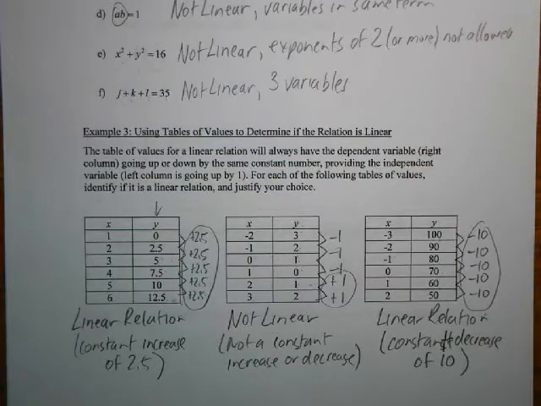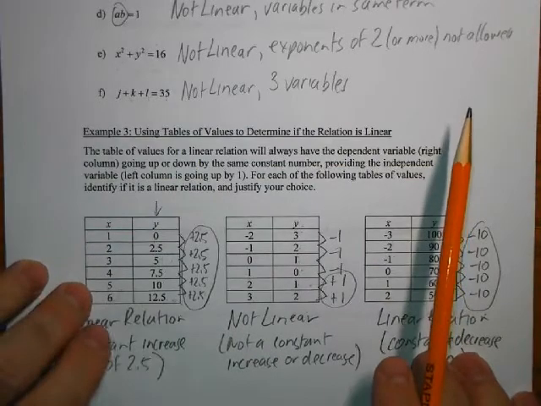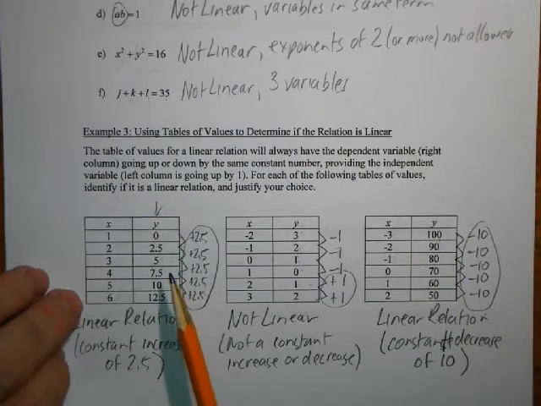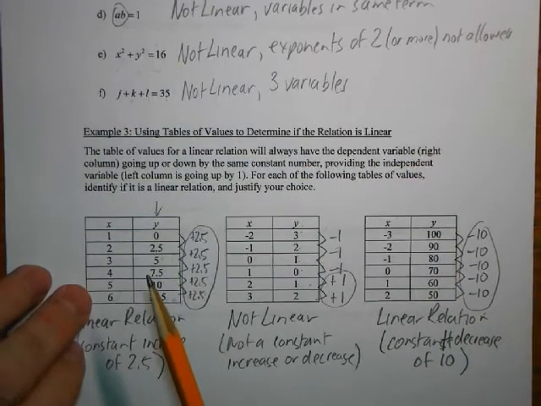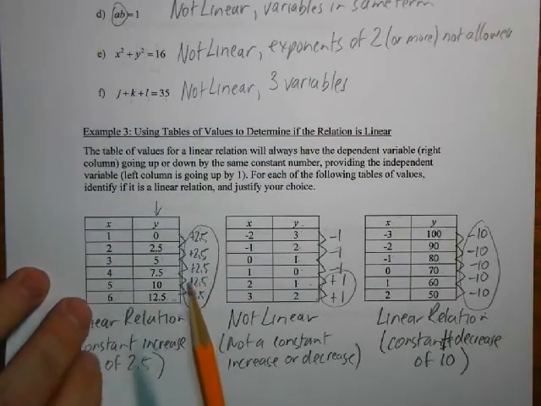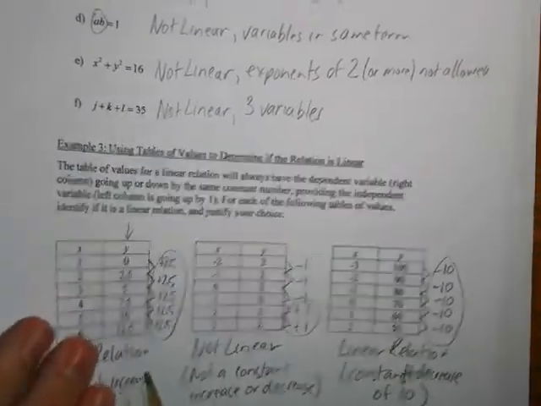If it's anything other than a line, even if it's got two lines stuck together that aren't a single line, that's not going to be linear. So now you can look at a graph, an equation, and a table of values and determine fairly quickly if it's linear or not.